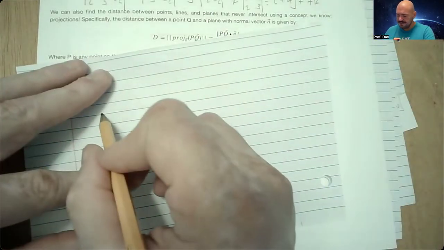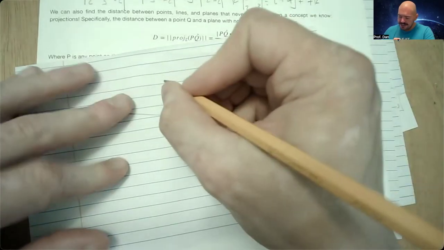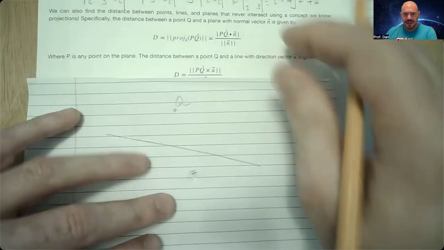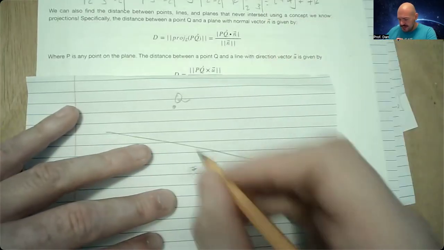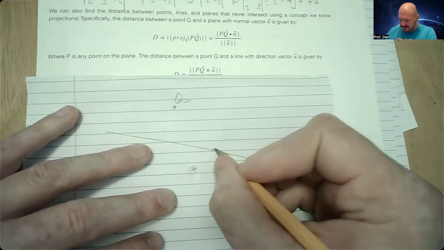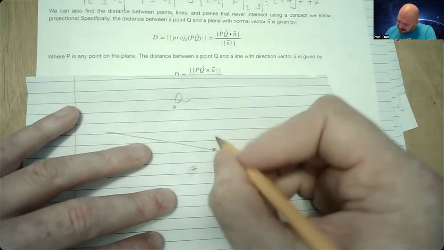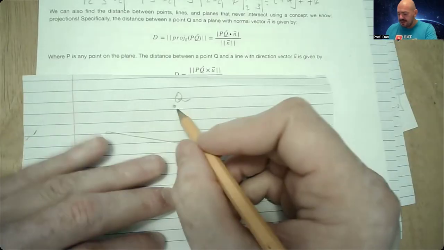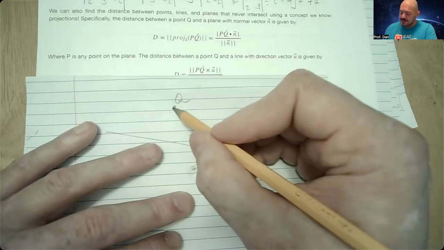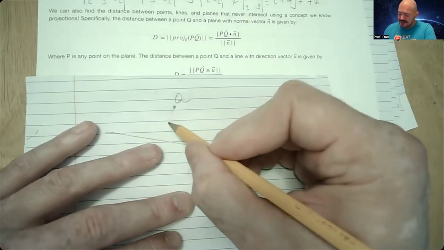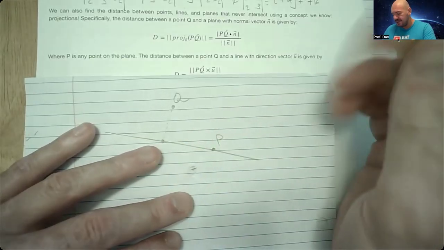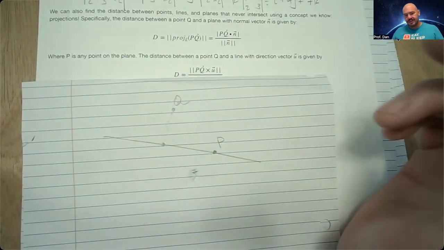So if I have a line and I have a point, again, we'll call that Q. I could pick any point on the line, and we can call it P. And remember, the distance from the point to the line is specifically asking you for this one, the distance that's normal to the line.